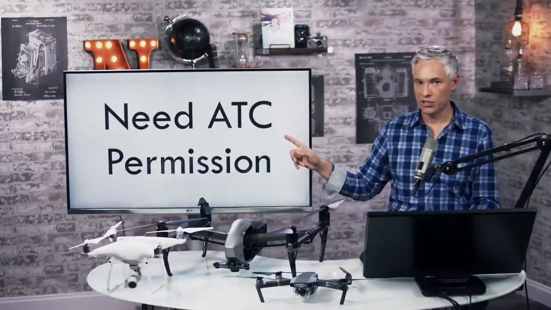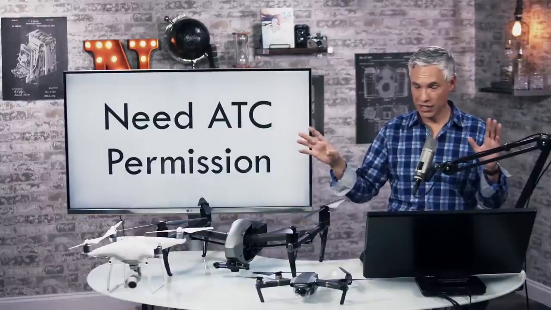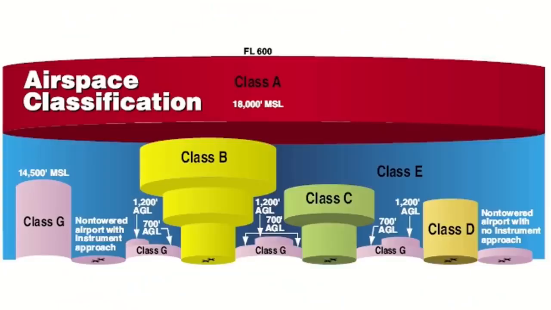And this is what you really need to know for the test. If you're in any of those airspaces, except for Class G airspace, which is just general airspace, or Class E airspace, you can fly in those.